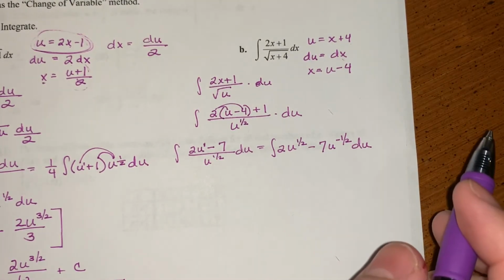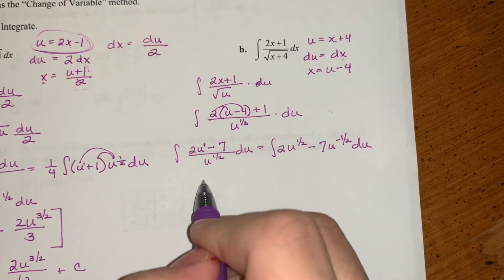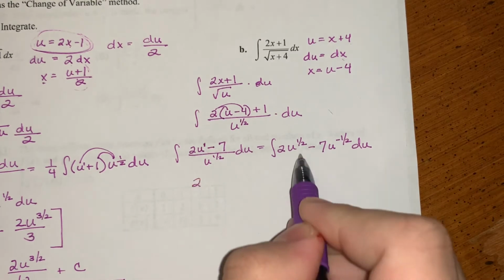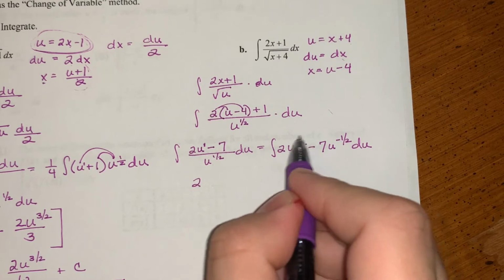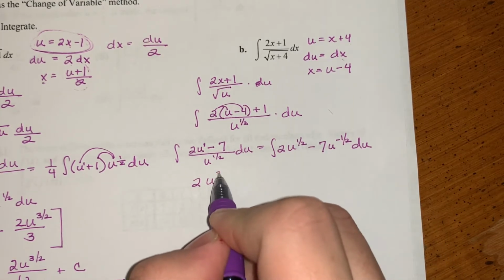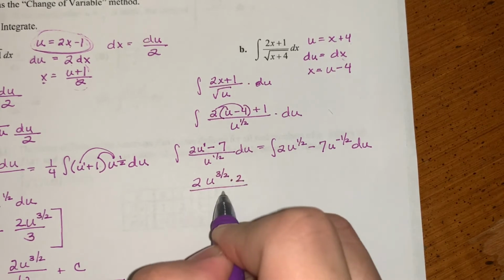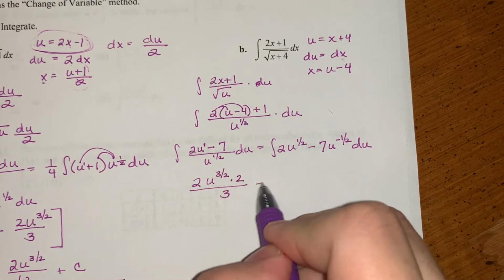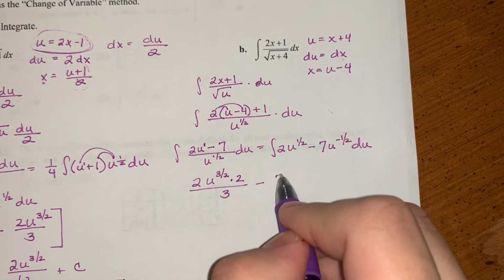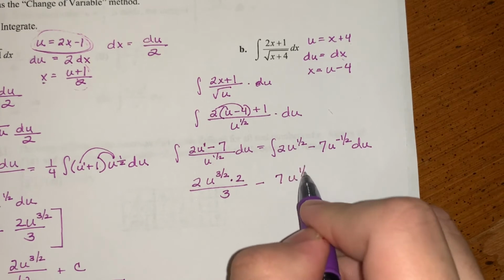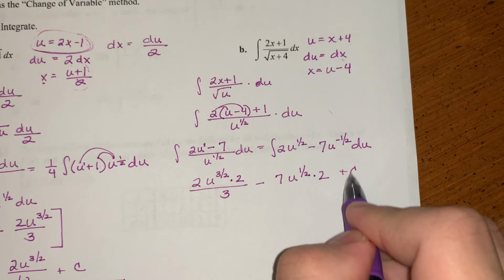And let's keep going. So then the integral of this, I'm going to keep my constant, and then u to the 1/2, add 1 to the exponent, so u to the 3 halves. And then divided by 3 halves is like multiplying by 2 over 3. And then this becomes minus 7, and then negative 1/2 plus 1 is u to the positive 1/2. Divided by 1/2 is multiplying by 2, and then plus c.